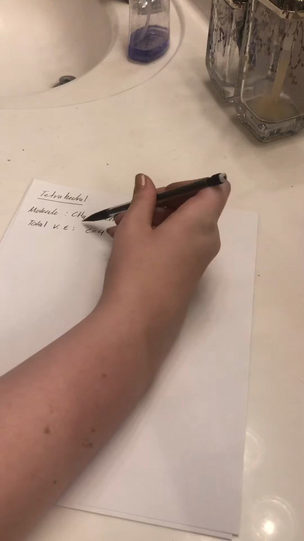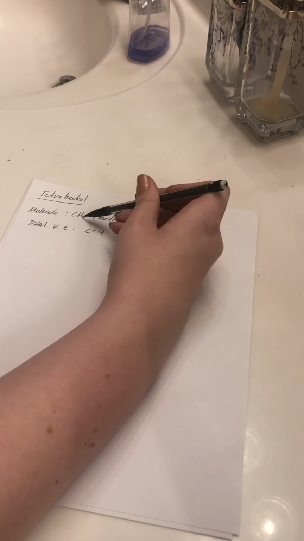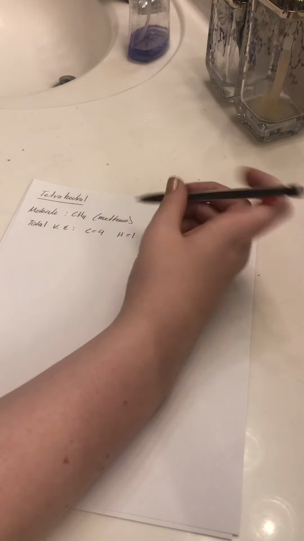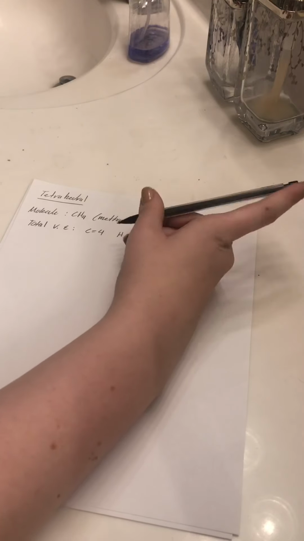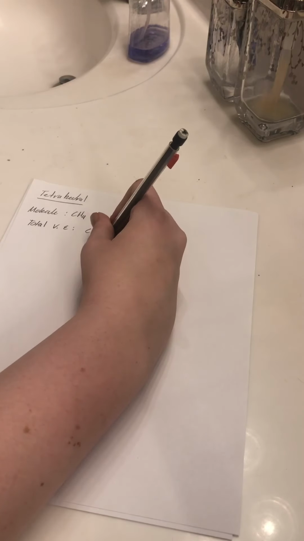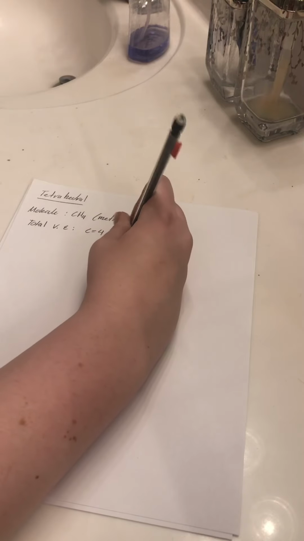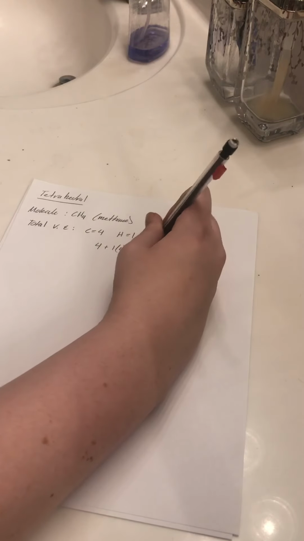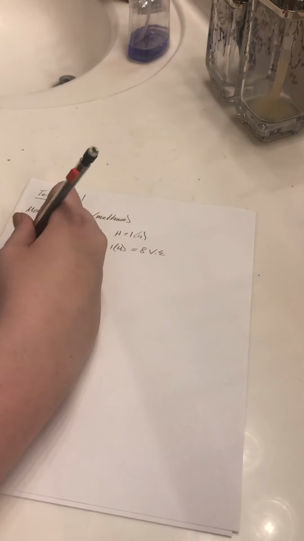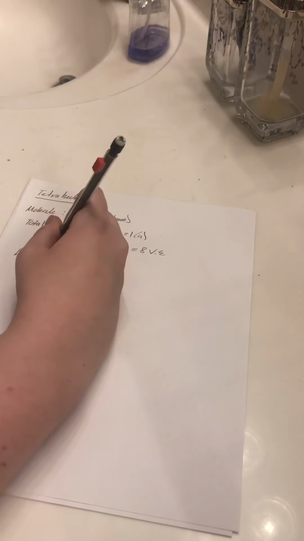But always remember to see this little guy, and that means that there's 4 hydrogens. So we're going to set up that math problem again. So 4 plus 1 times 4 is 8 total valence electrons. We're going to use that for our Lewis dot.